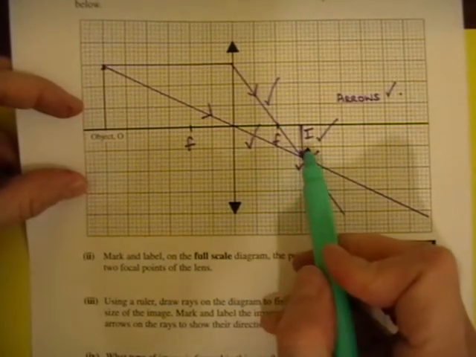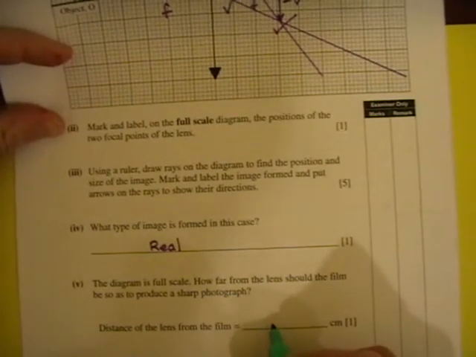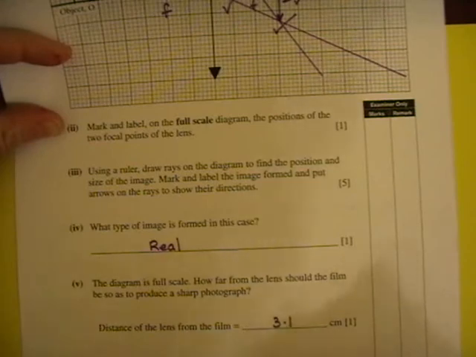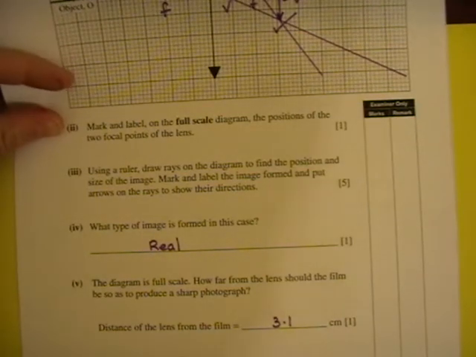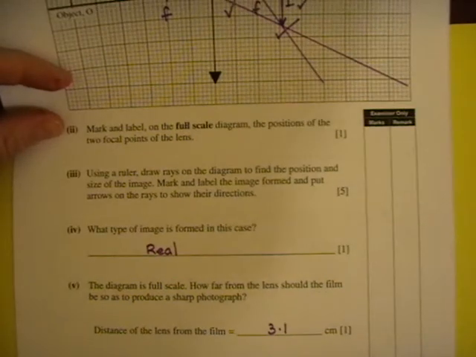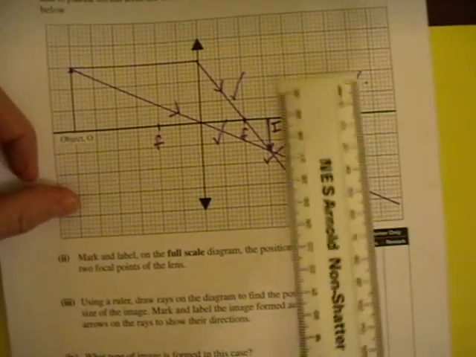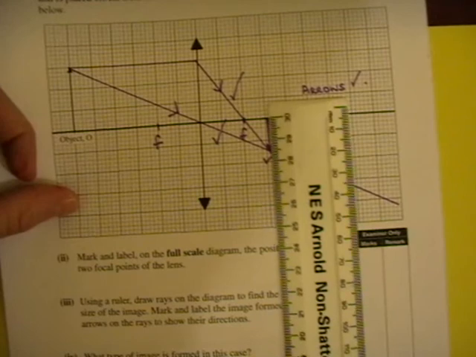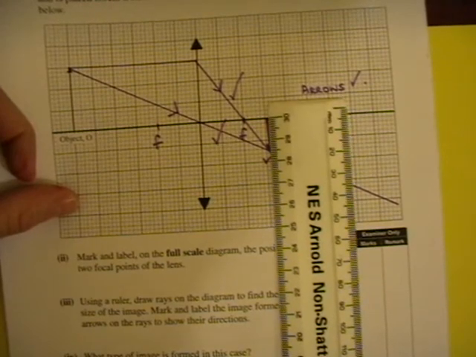So it's, from my diagram there, it's just beyond 3 centimeters, and I'm going to write it down as 3.1. And again, it would probably be a little bit more accurate if I'd used a nice sharp pencil. And the last question, how tall is the image? And so the image there is just over, it's just about 1.5 centimeters on my diagram.